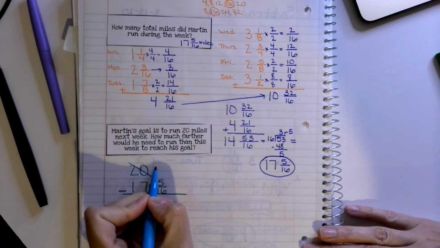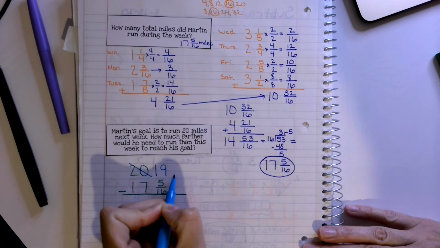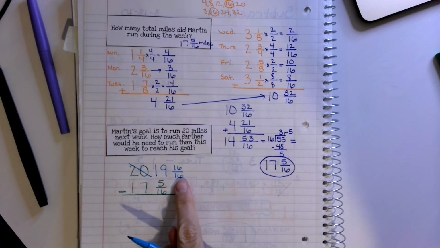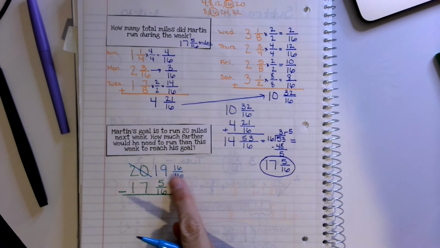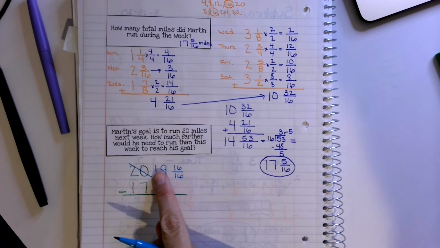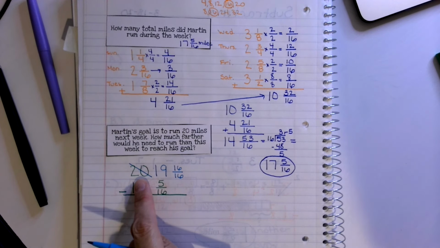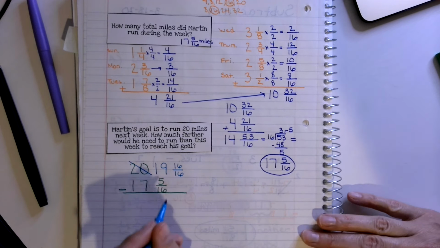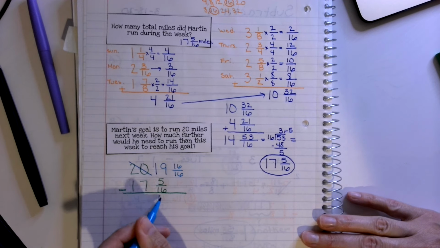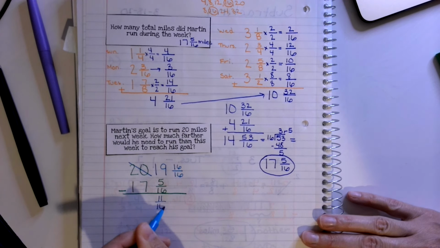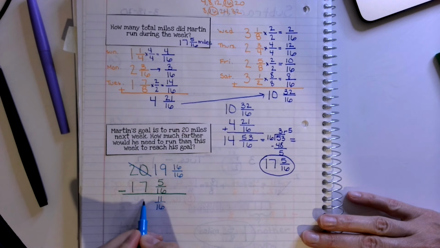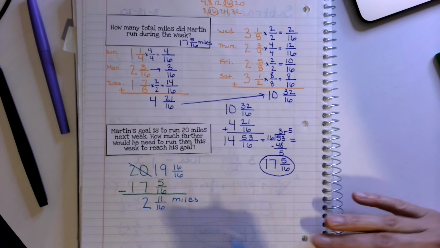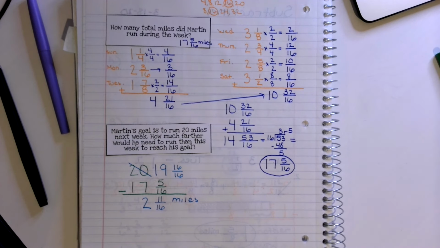So we would say 19 and 16/16. Because if we added that to that, it would equal 20. So we're just writing it a different way. These two are equal. 19 and 16/16 is equal to 20. We're just writing it a different way so we can subtract. So 16 minus 5 is 11/16. Then 19 minus 17 is 2. So he would have to run 2 and 11/16 more miles.